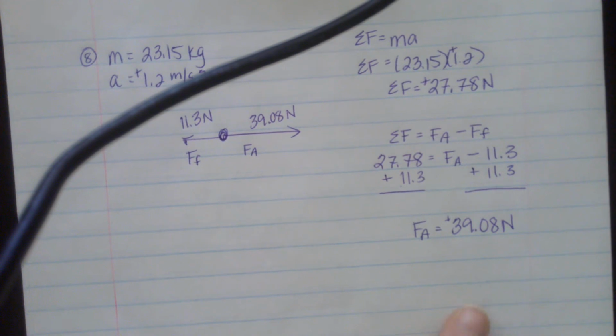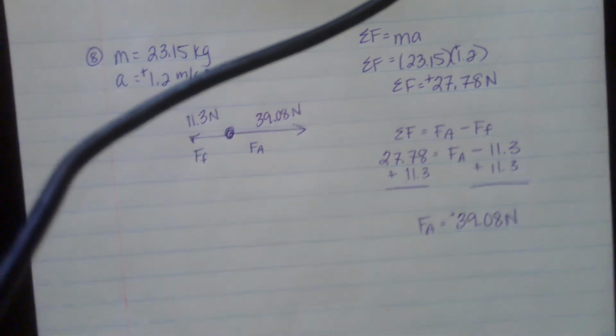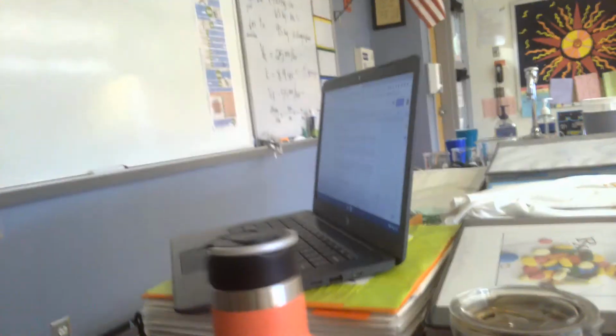All right, number 9 and 10, there is no math here. So number 9 is, for every action, there is an equal and opposite reaction, which is the third law. So for number 10, an example of an action-reaction pair, just think of any force acting on any two objects. So for instance, my water bottle sitting on my table here.